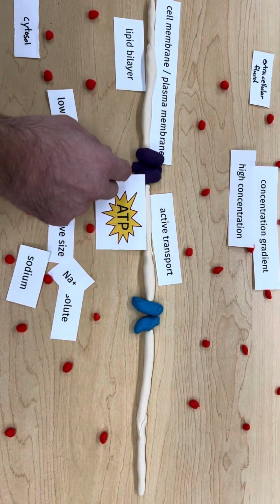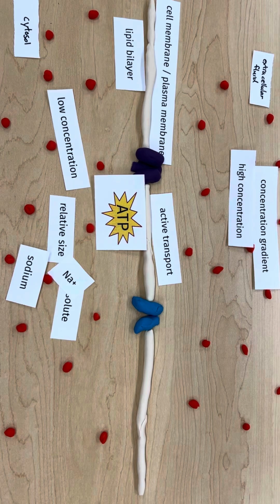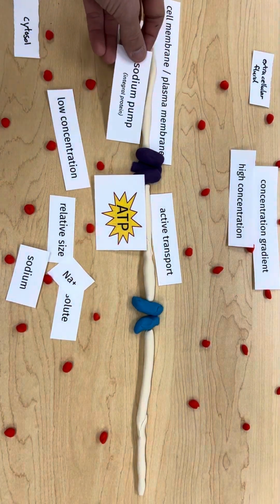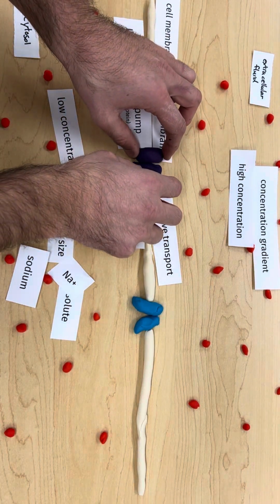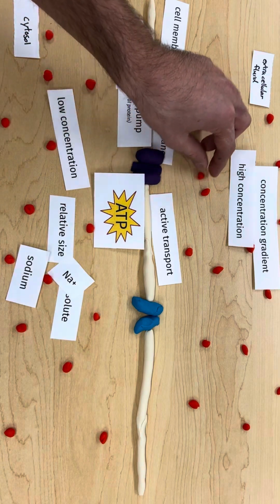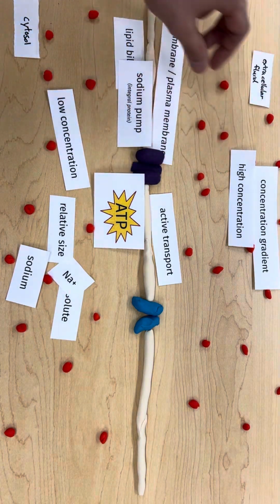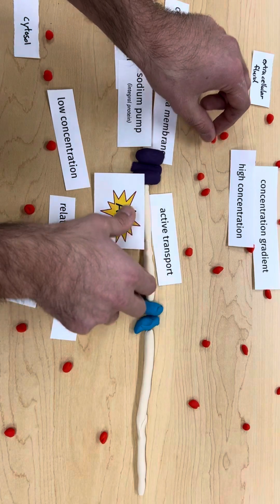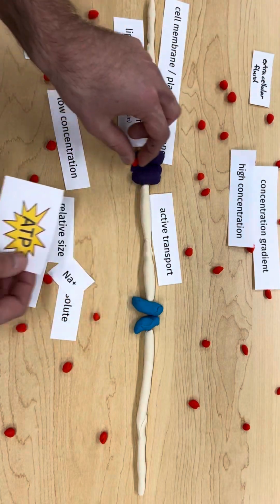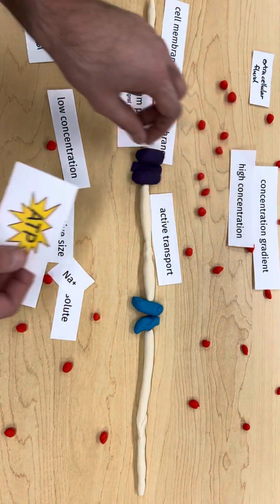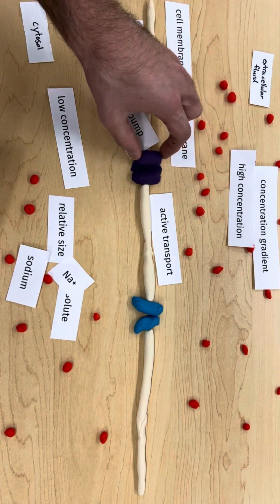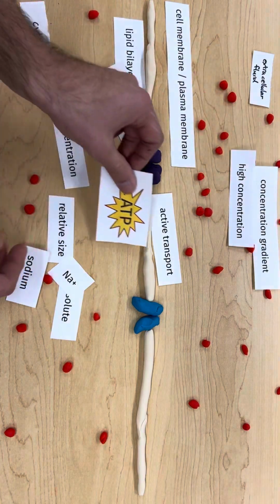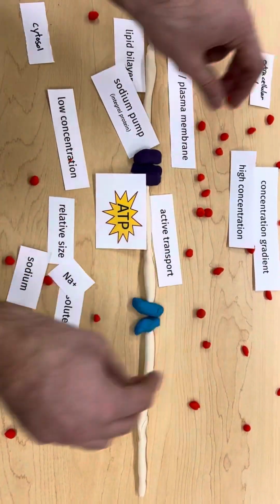So ATP is going to attach to this sodium pump. Think pump, like you have to use energy to get water up from a pump. So that's going to be our sodium pump. Once we have that ATP, that'll change the shape of this protein to open up, and then it'll send sodium out into the extracellular fluid. Now, in reality, you have to have multiple ATP molecules coming in to make this happen, but what I'm doing right now is building my concentration gradient.